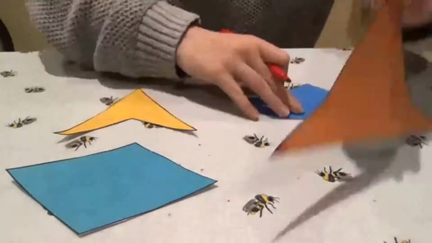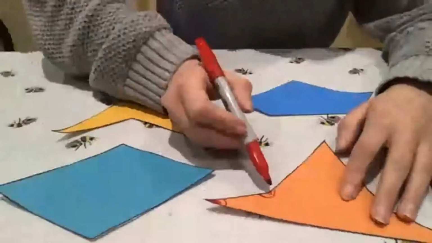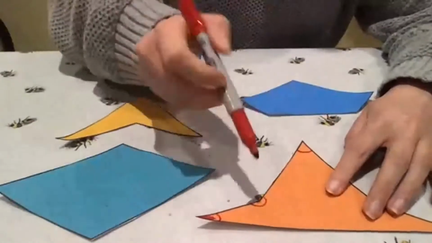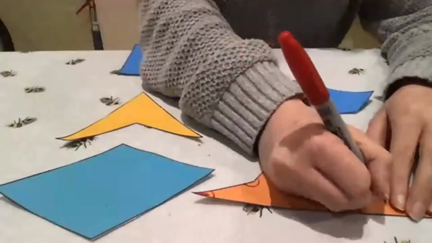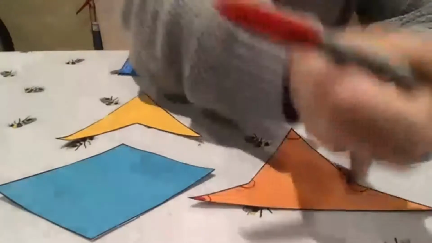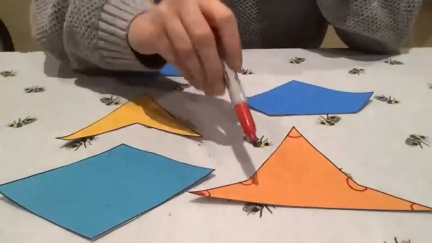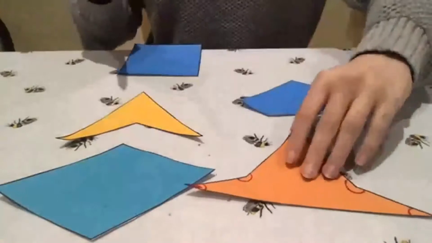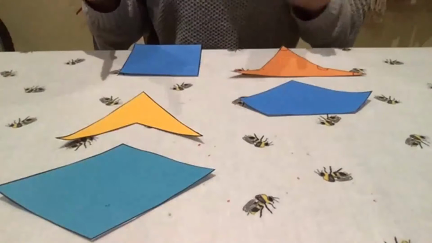Let me move it forward so you can see. So I had my first vertex there. I have another vertex there. I've got a vertex here. So 1, 2, 3. I've got another vertex here. That's 4. And I've got another vertex here, which is 5. Yes, look. 1, 2, 3, 4, 5. Okay, so we know that this shape has 5 vertices.